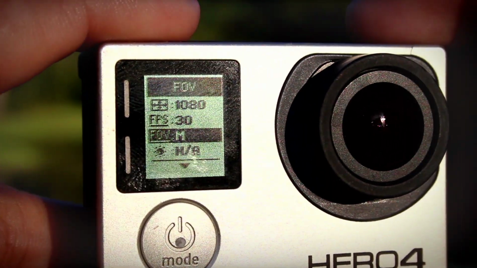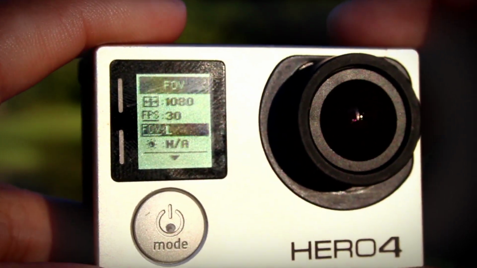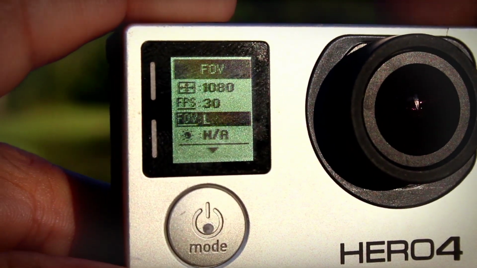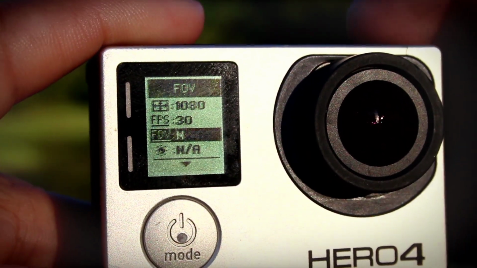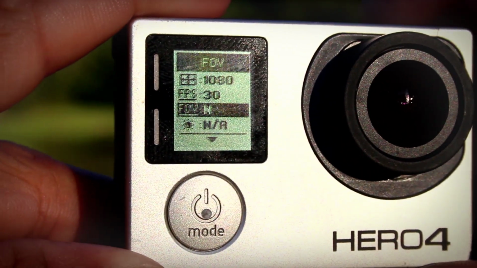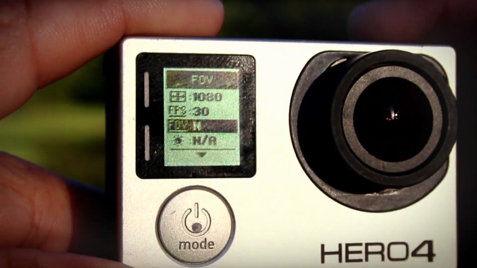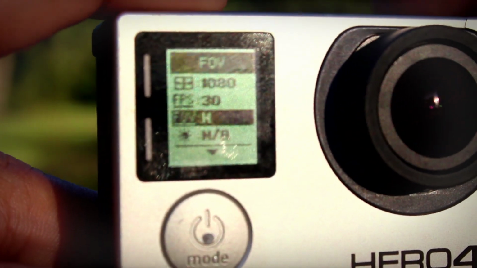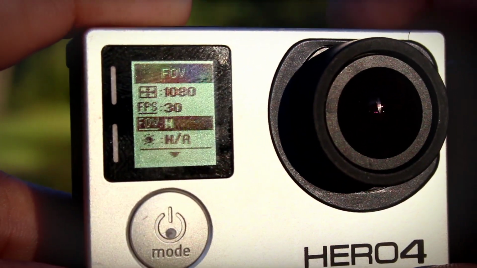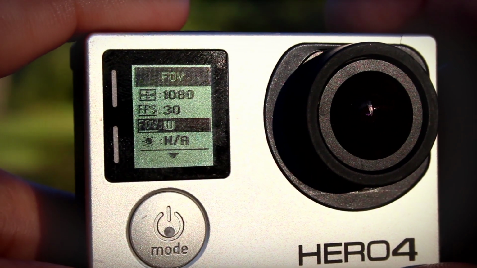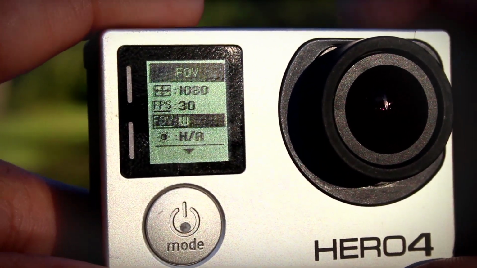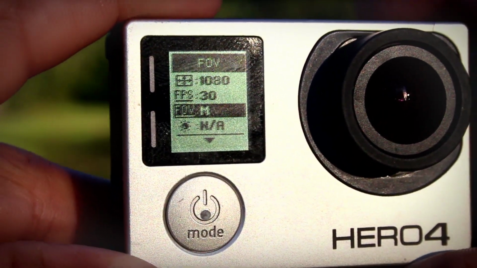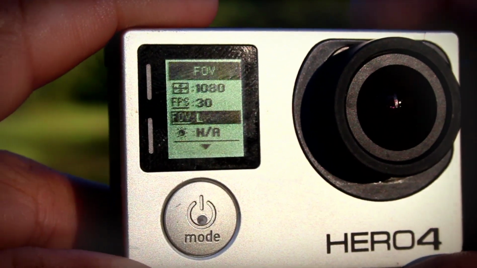Wide, medium, linear, that's the one that I normally use if I want to be zoomed in. Narrow, I'll be honest, as of September 27, 2024, I don't know the difference between L and N. They're very similar though. They're on the zoomed in spectrum. Wide is the widest you can go. Medium is like a happy middle ground between the two. And again, L, zoomed in.